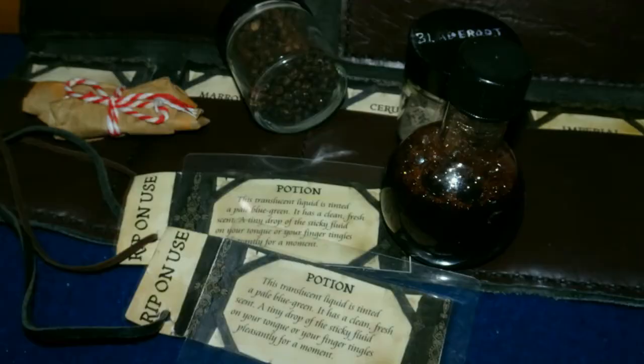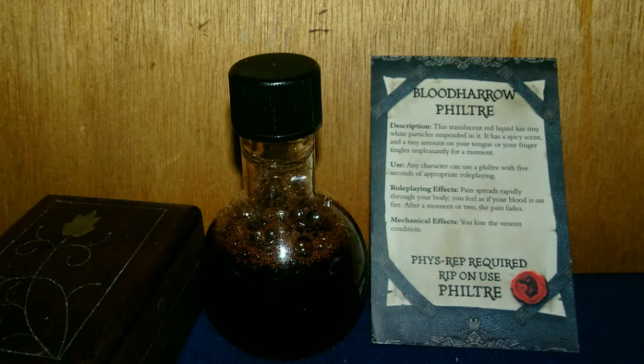Now, one of the other things that you'll need to provide Phys Reps for is your potions. Now, potions come in two different kinds. You can get them as these laminated cards, and again I'll put a photograph of that up on the screen, or they can come as just a standard card like this.